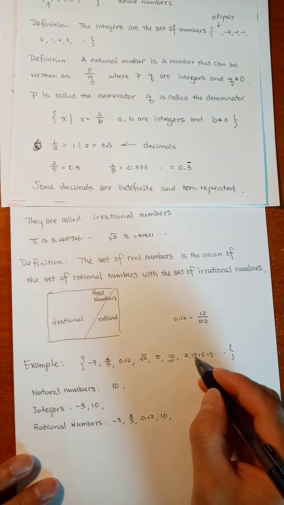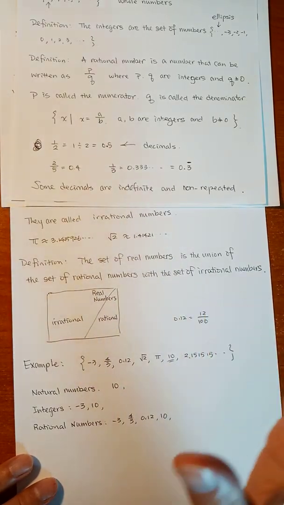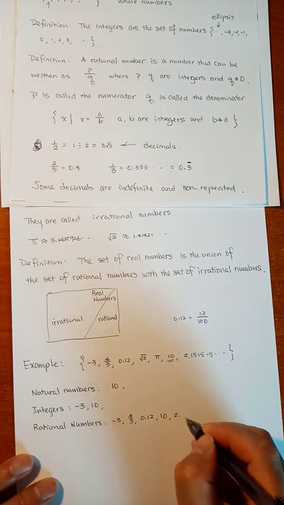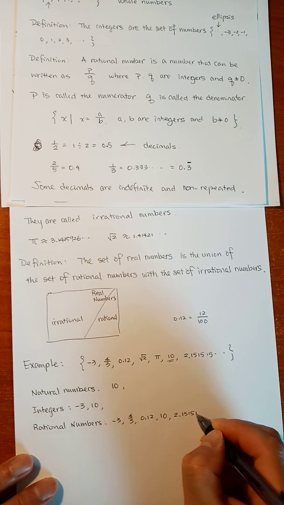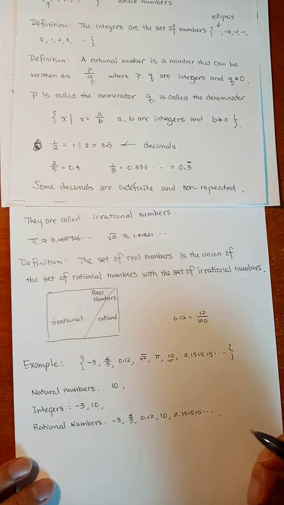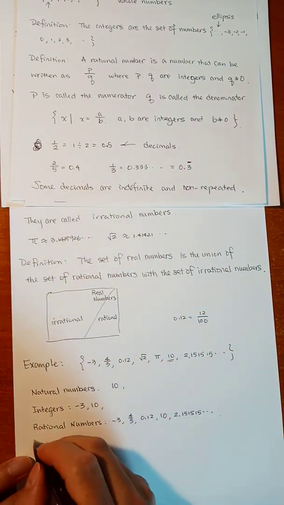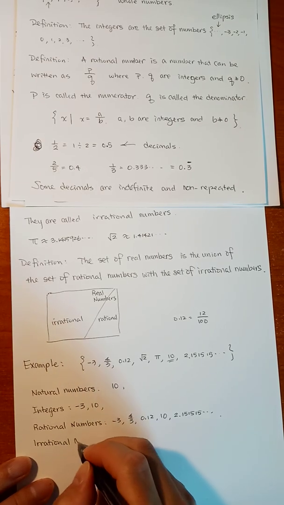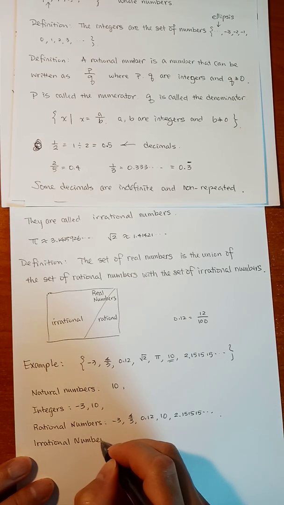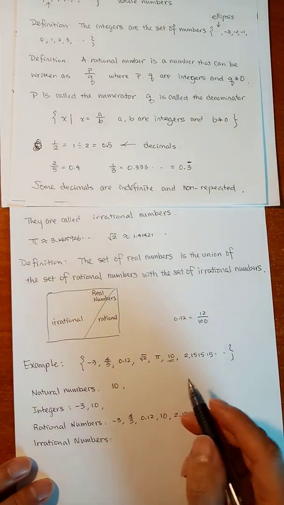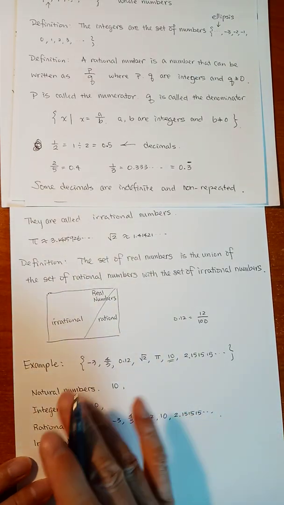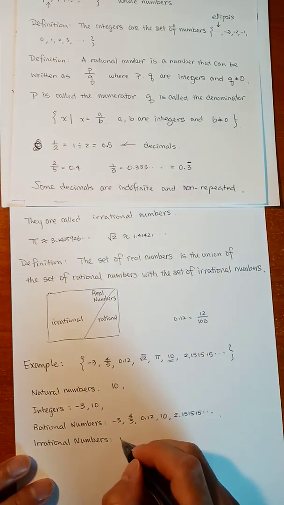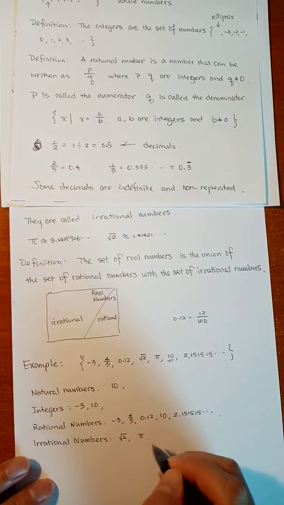And 2.151515 repeated. It's indefinite but repeated, so this is also rational. Okay, and irrational: except rational, all other numbers are irrational. Square root of 2 and pi.